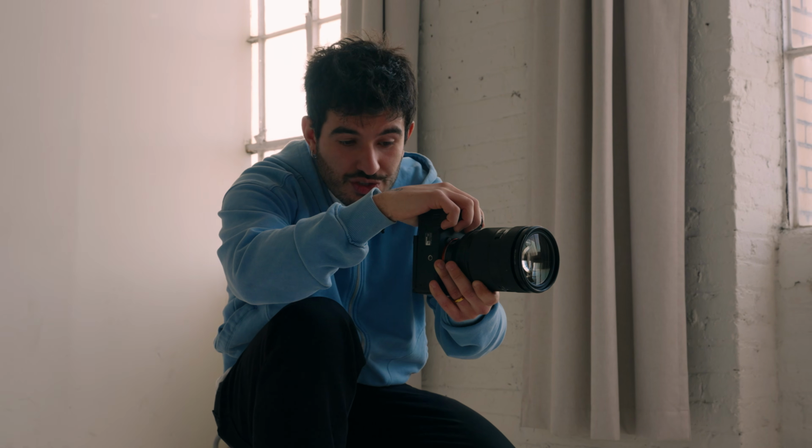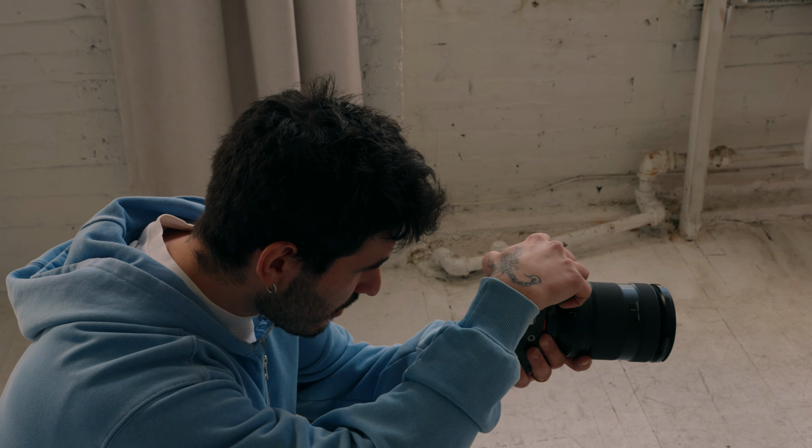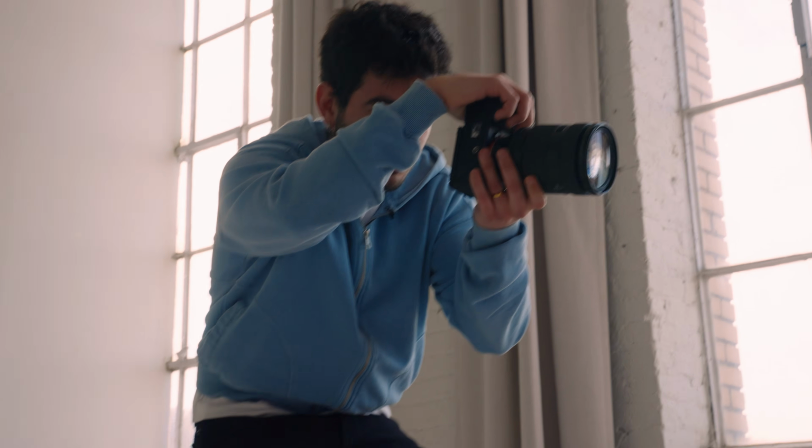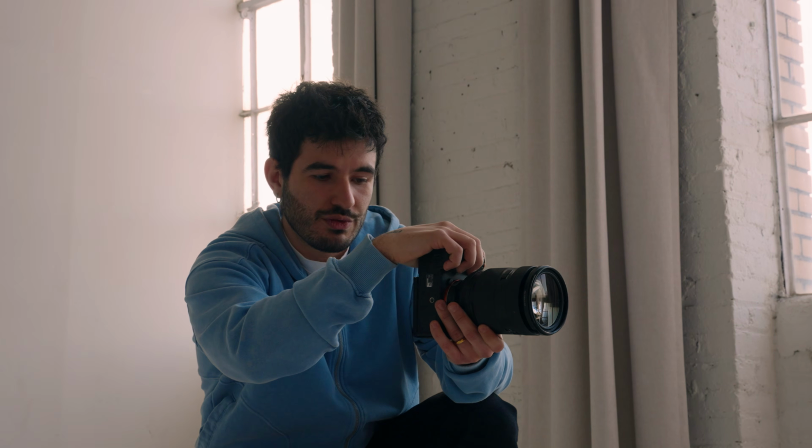Now, another huge thing is to move around. The model doesn't have to be doing all the work. You can also come down, change the angles up, and just make sure that you're always doing something that's a little bit different, just to add different kind of photos to your set.